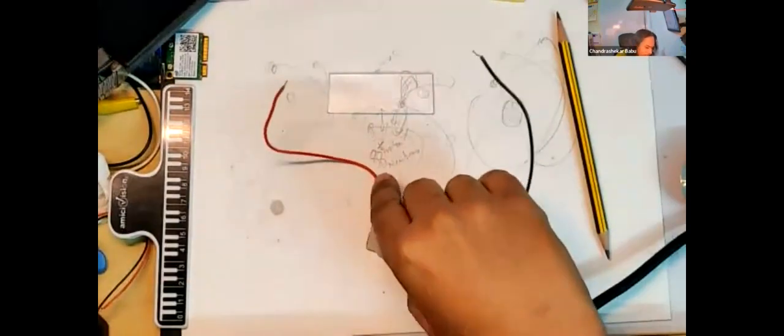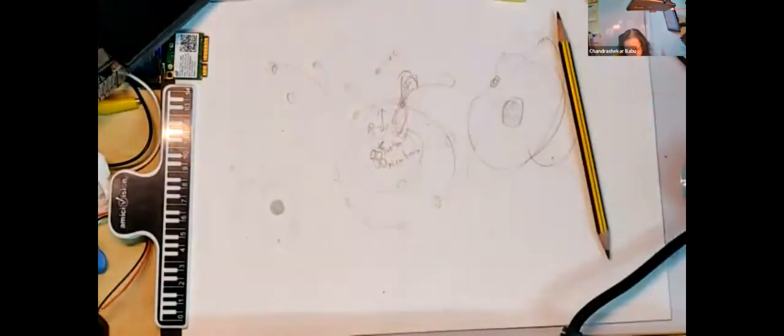Now, if you take any electrical circuit, they essentially contain two components. Where was it? Yeah, this one.